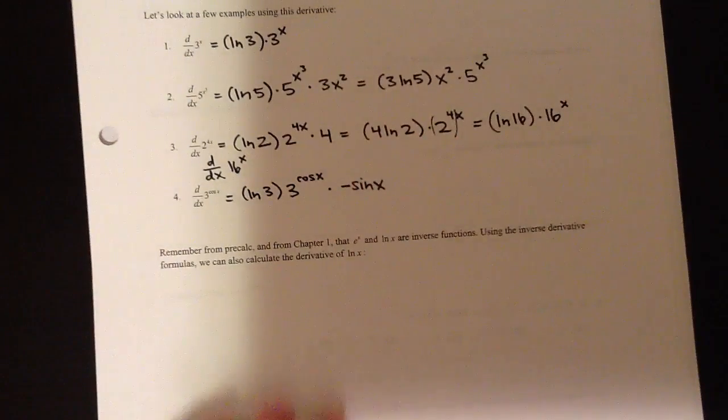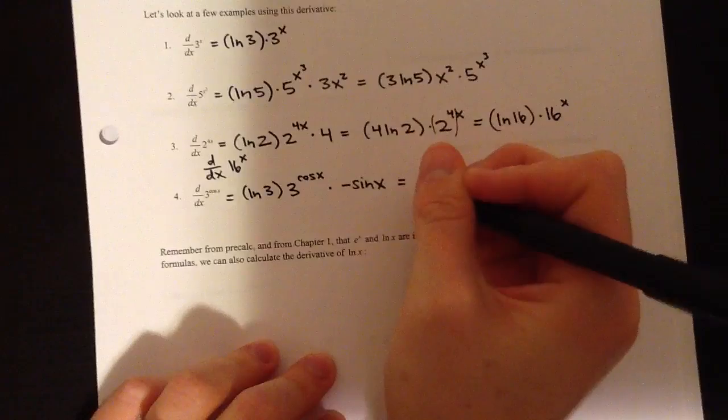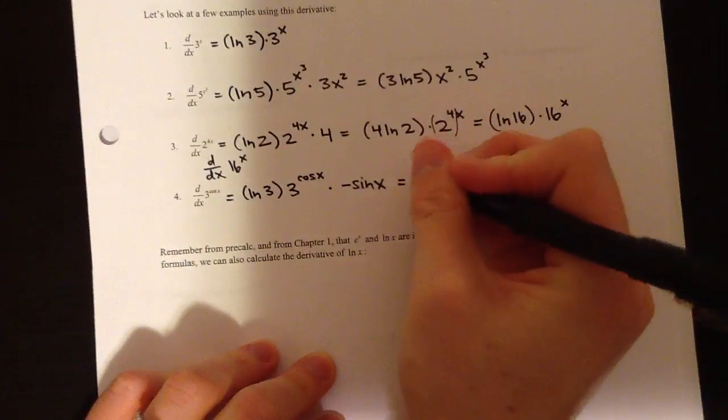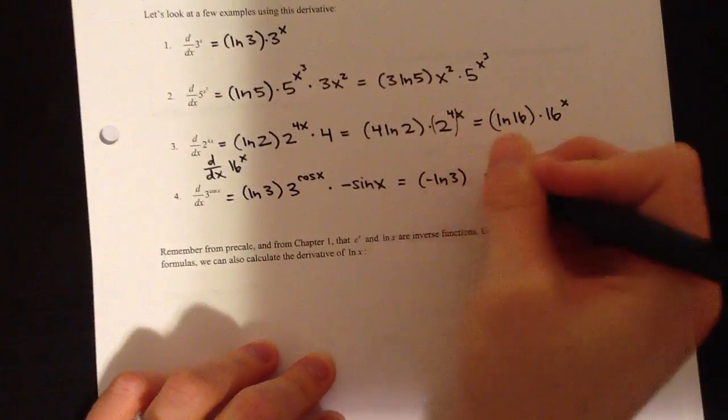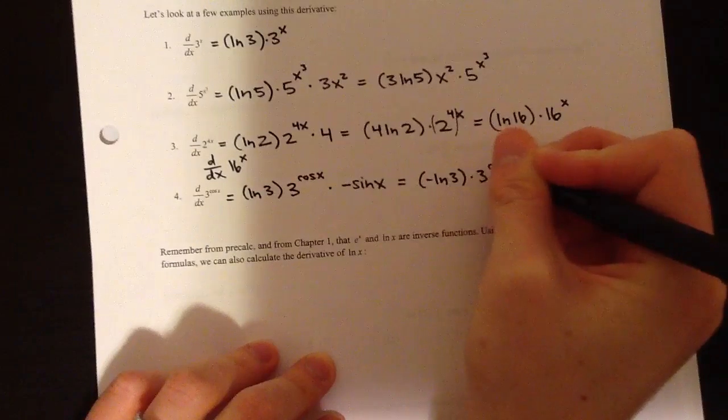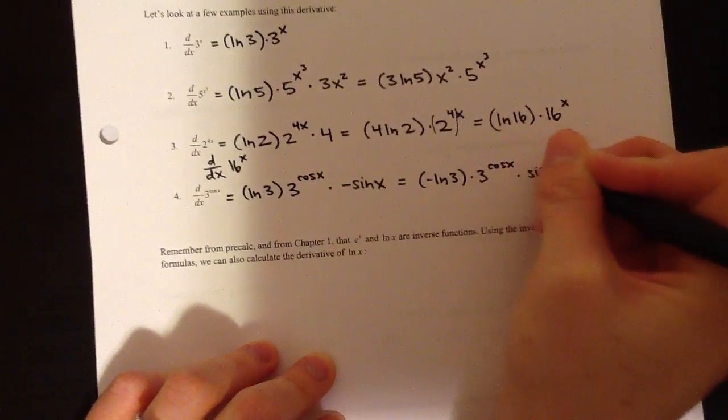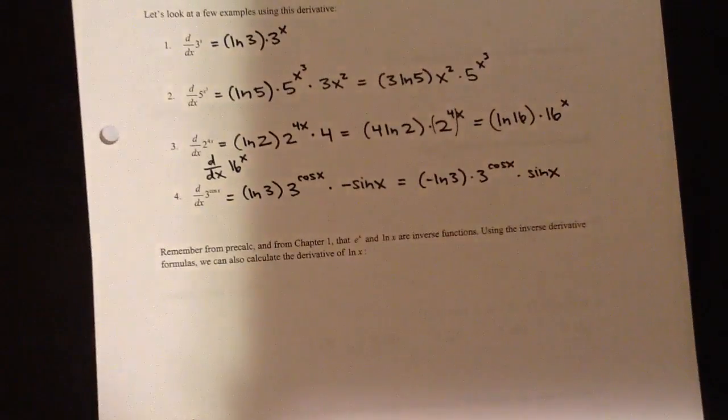So let's clean that up. The only thing I would do here is move the negative out front with the natural log, and then times 3 to the cosine x, and times sine x. Again, a little bit painful for me, maybe for some of you, but there's not really anything that we can do to simplify that up.